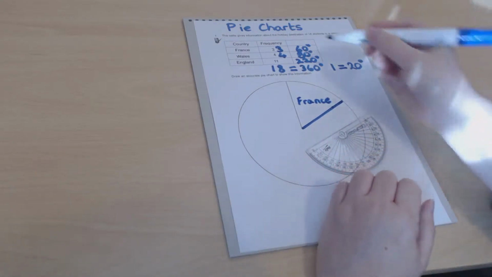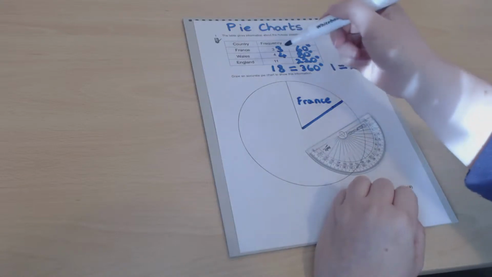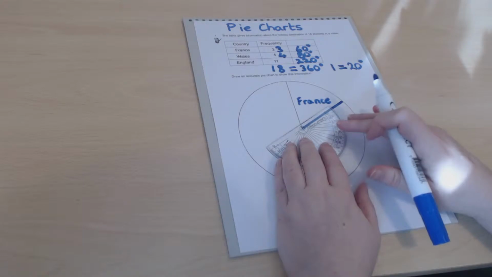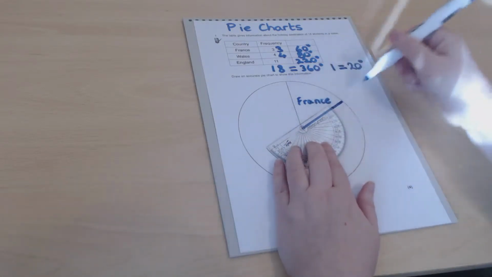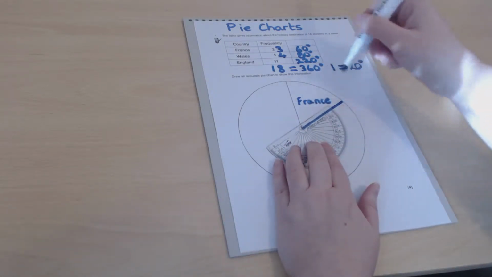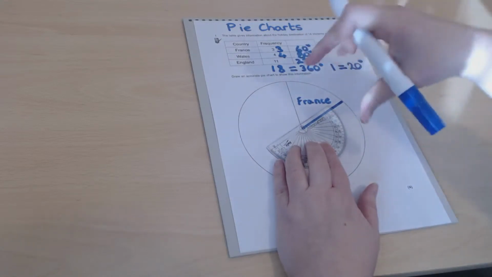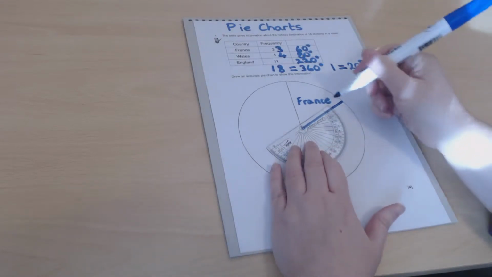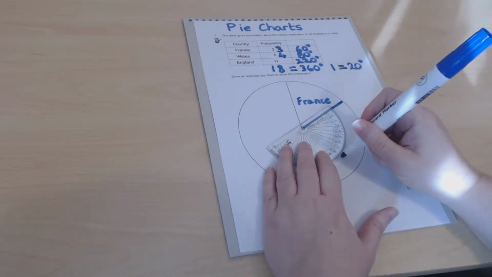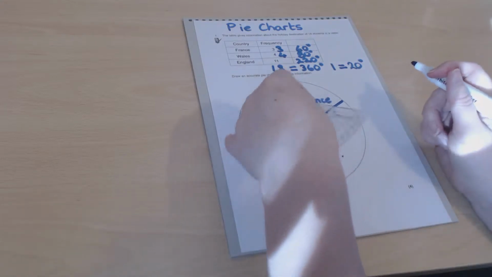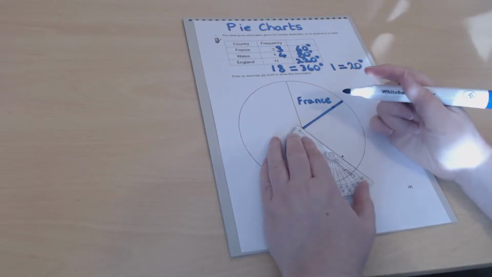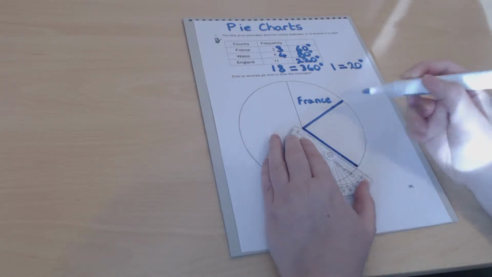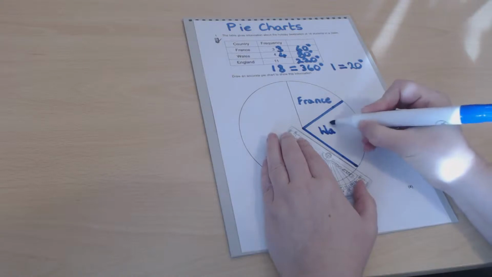Okay, for the next one we need to do 80 degrees for Wales. This time I'm still going to center it on that middle bit, but the line I'm going to use to line up is the new line we've just drawn. If I go back to the original one, we'll just put all the sections on top of each other rather than spreading them round. So we want to go round to 80, which is here. And then we're going to draw that line in. Okay, so that was Wales.